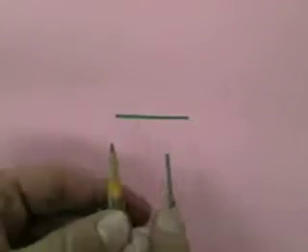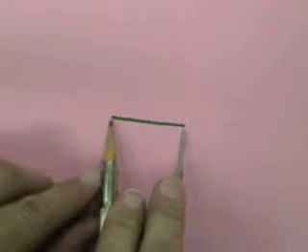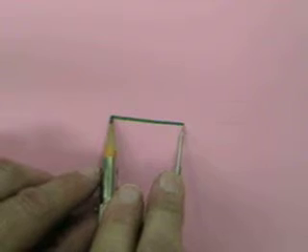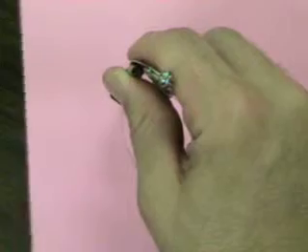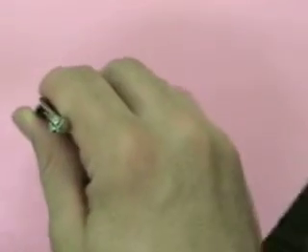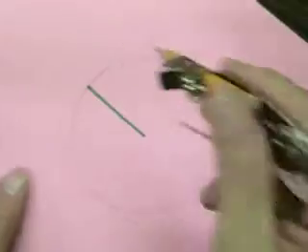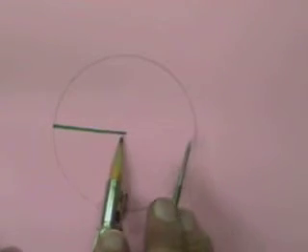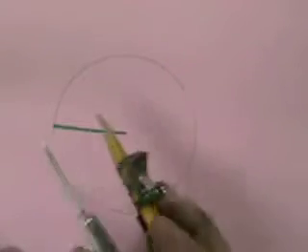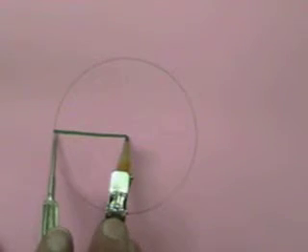They gave us a segment about the size of the one shown here, and they asked us to make a square using that segment. Here's how I'm going to do it. I'm going to do like I'm doing a perpendicular bisector. So I basically made a circle with this point right here as its center. And now I'm going to switch this over so I can do the other direction.